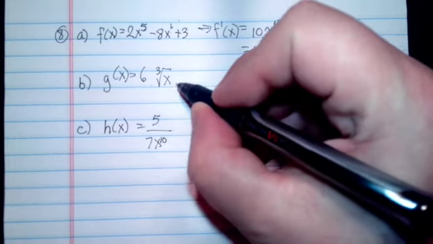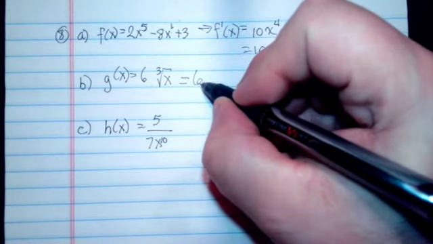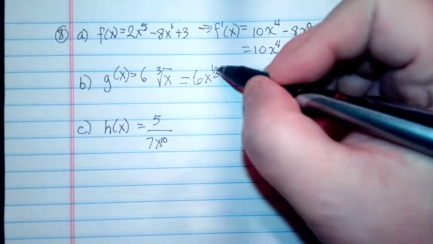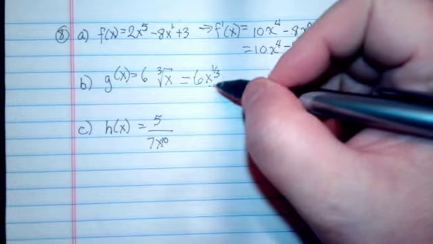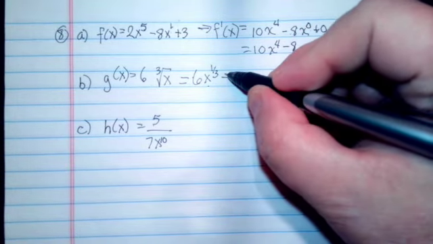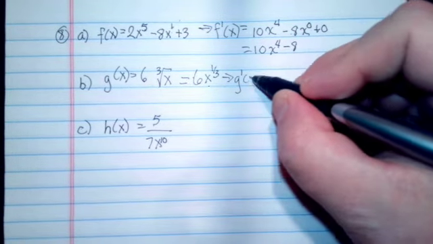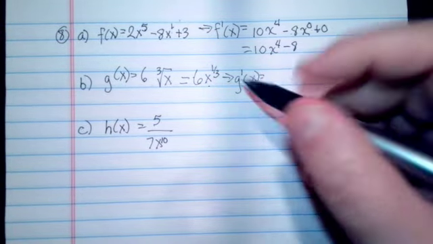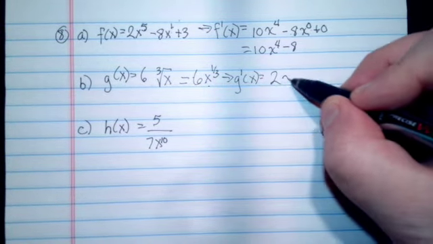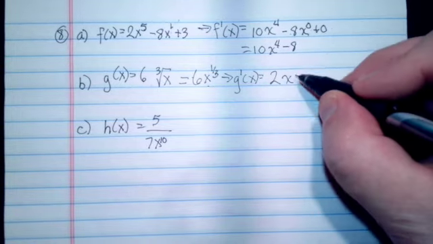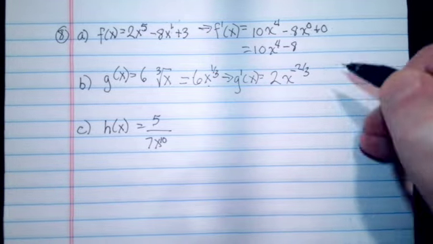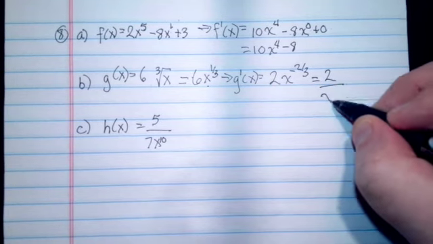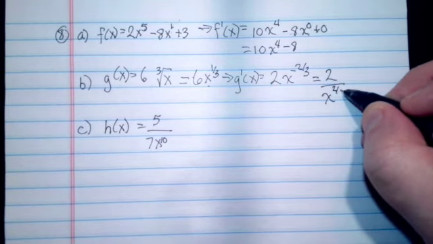Now, part B needs to be rewritten before we can apply the power rule. I'm going to rewrite that as 6 times x to the 1/3. The cube root of anything is that same thing raised to the 1/3 power. So this tells us that g prime of x is going to be 6 times 1/3. 6 times 1/3 is 2. Subtract 1 from 1/3 and you're going to get negative 2/3. I'm going to rewrite that with a positive exponent, so that would be 2 over x to the 2/3.